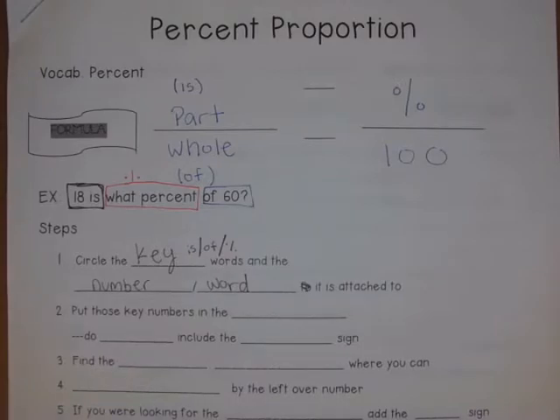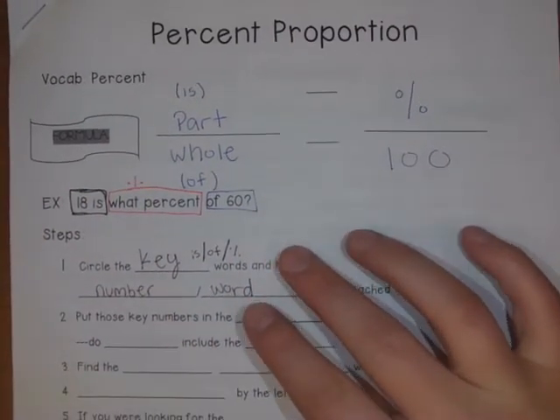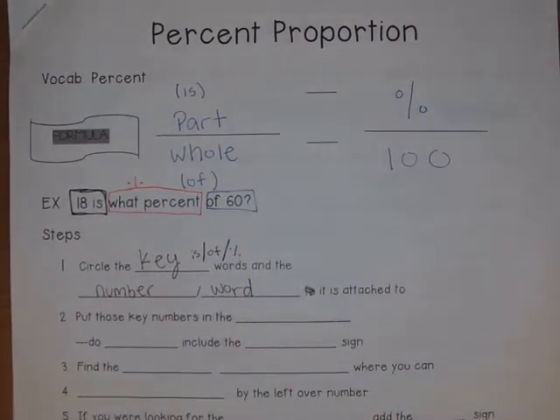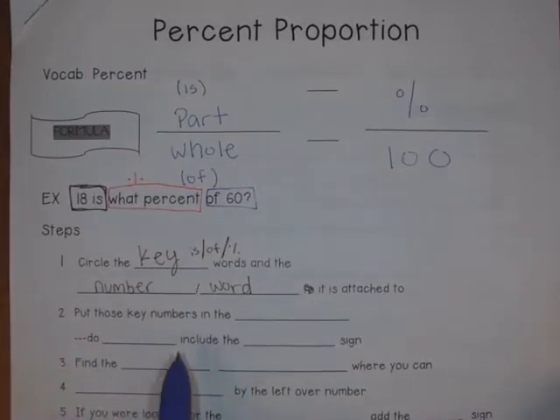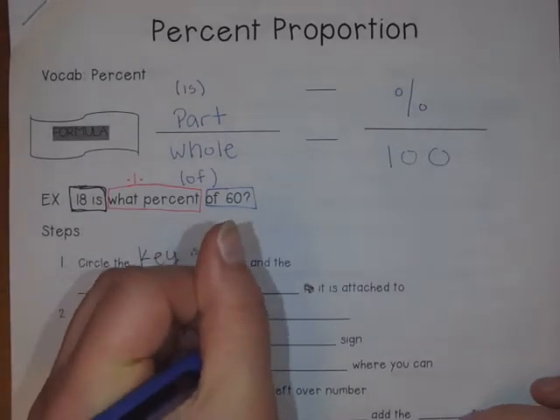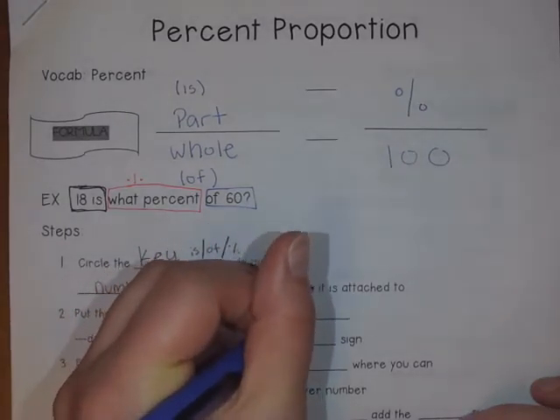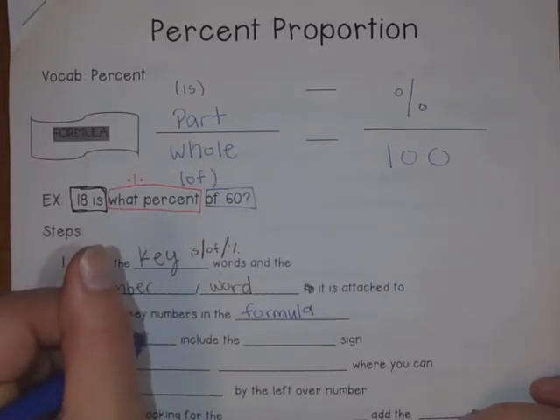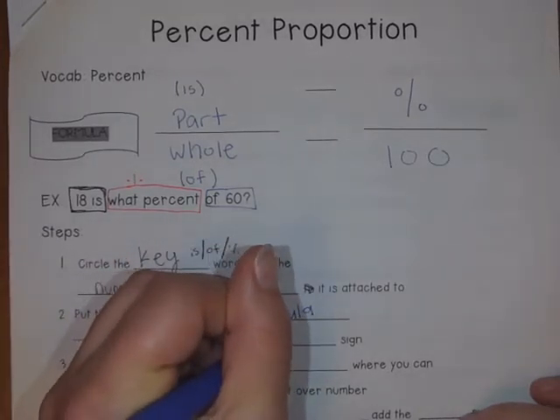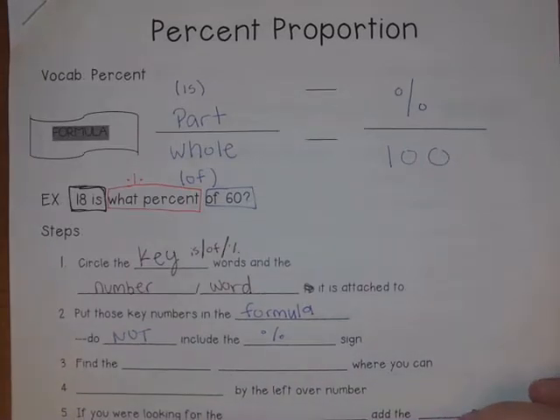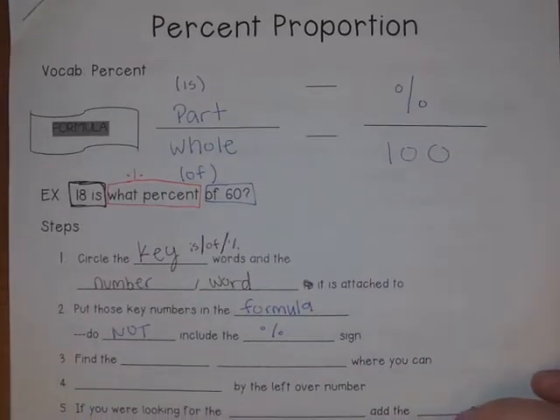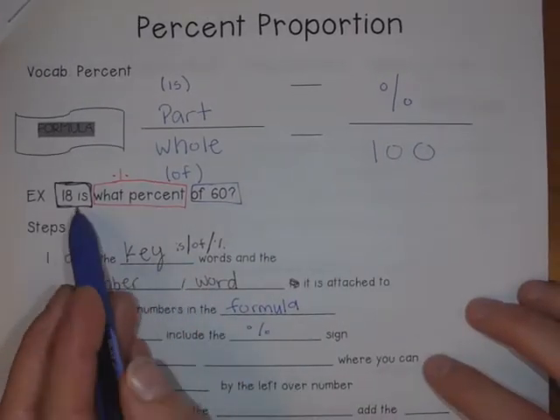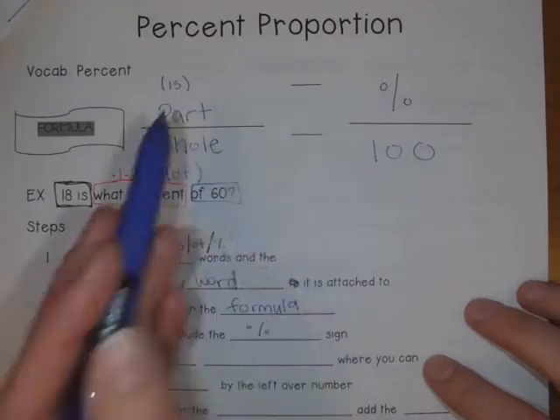And so now, after we circle or box them, step number 2 is to put those key numbers into the formula. And make sure that you do not include the percent sign. Okay, you don't need to include that percent sign. And so now we're going to put them into the formula. We have the 18 with the is, so that's going to be on top.